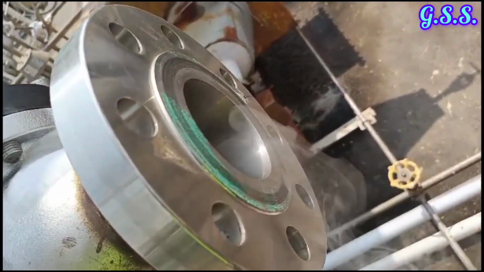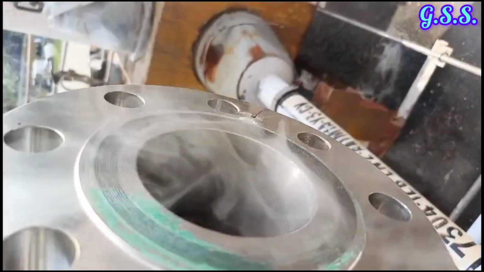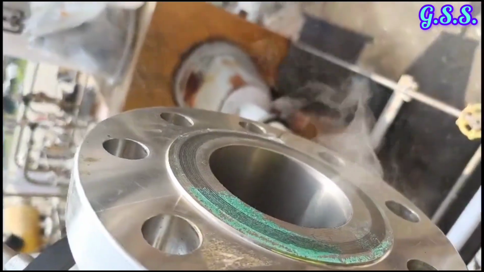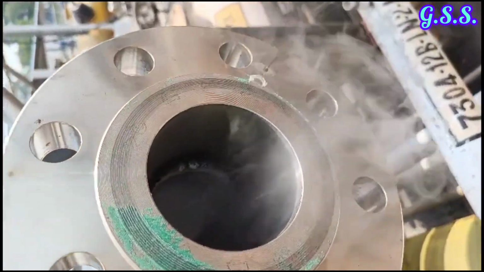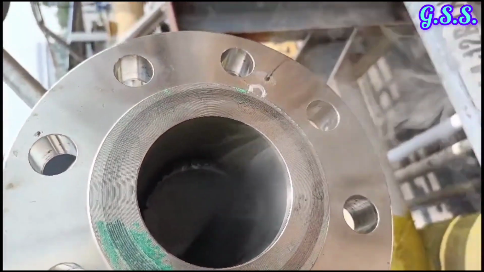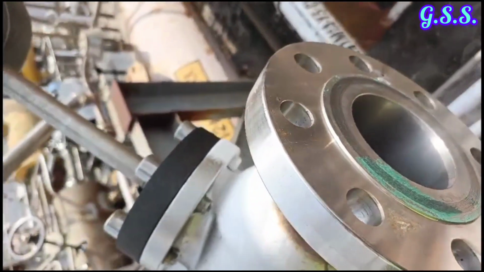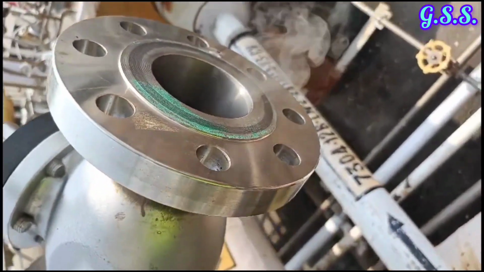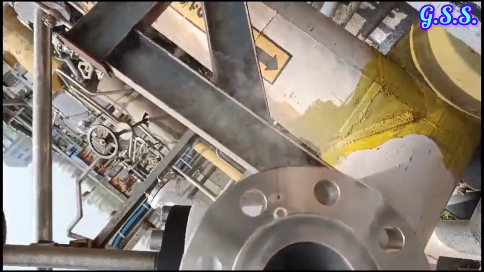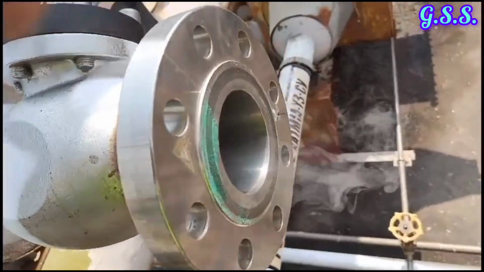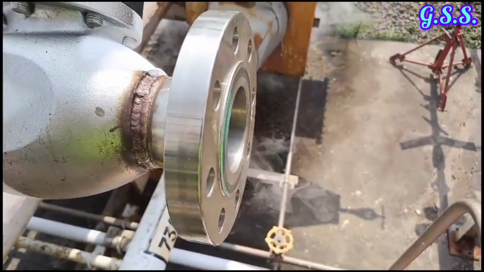So it is obvious that this much of leakage is not permitted in API 598 and the leakage rate is much more than leakage class 4. So this valve has to be replaced. But what is the reason of this type of leakage? This valve is not a local made valve. It is a Germany made stainless steel valve which has been delivered after testing.